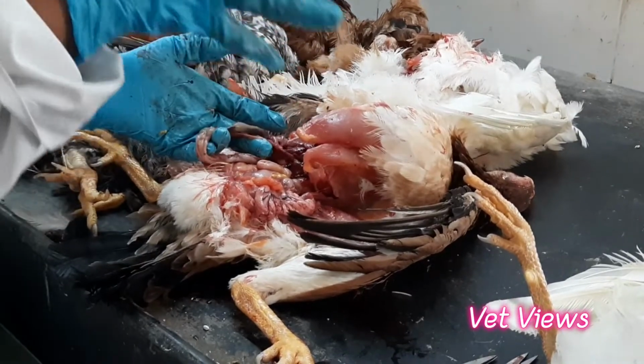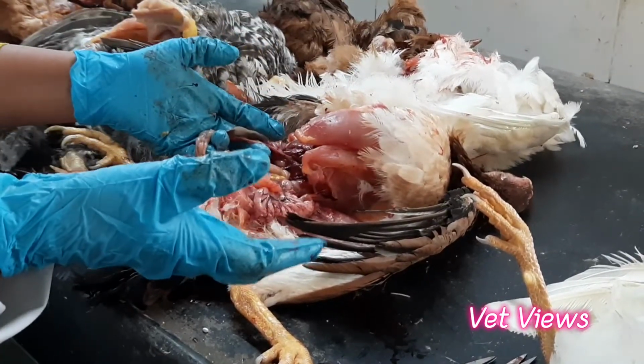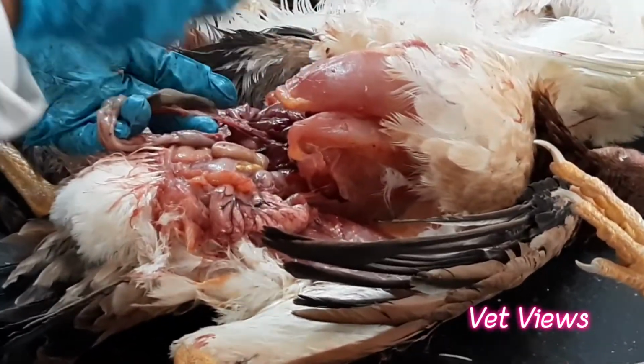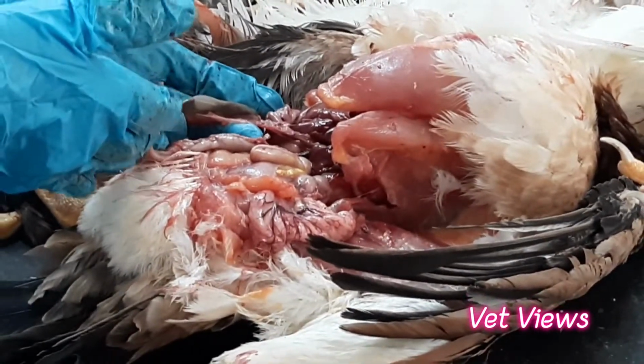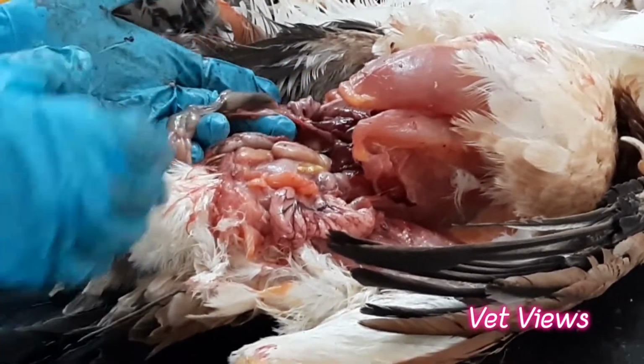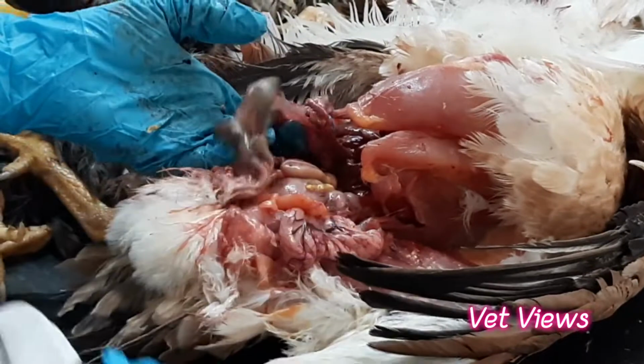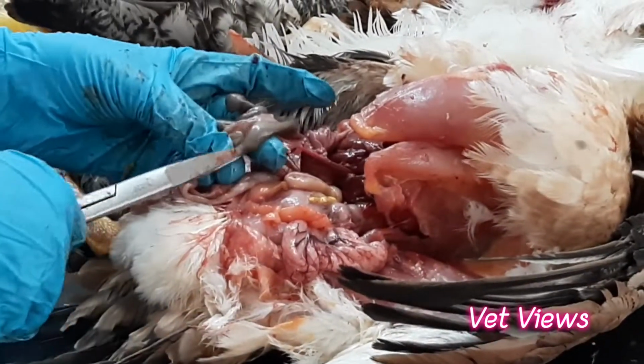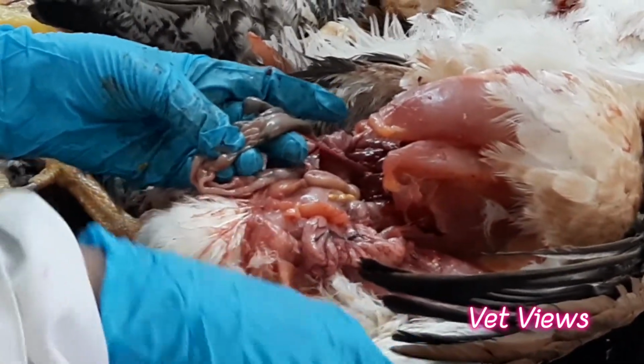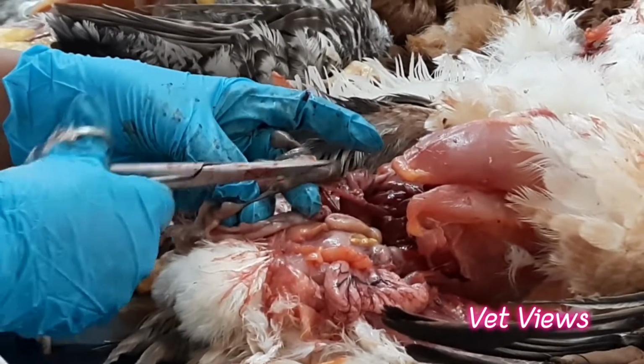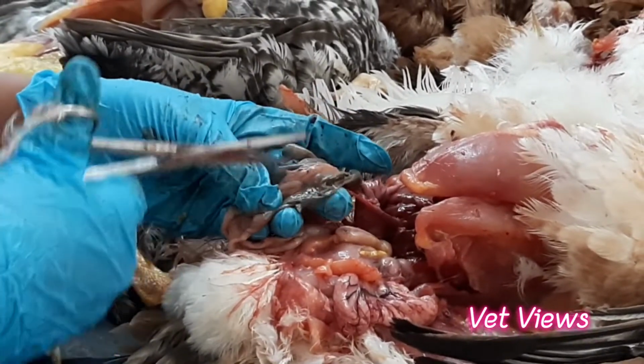If there is an indication that it may be mucositis, then you start observing the proventriculus, then see the intestines for button ulcers. Like that you have to go. So this is about the cecum. You have to observe the cecum contents and color. This is the normal color and consistency of the cecum.